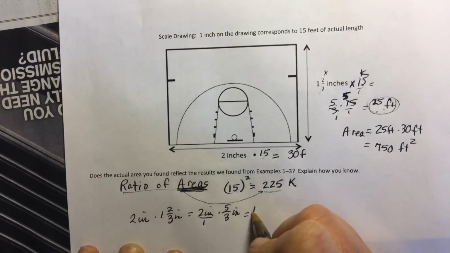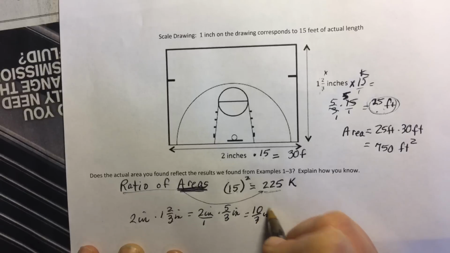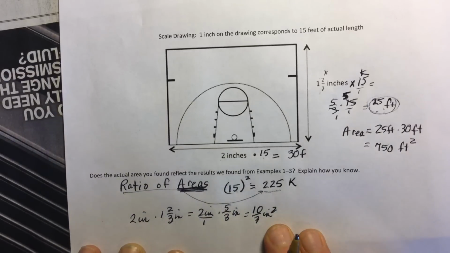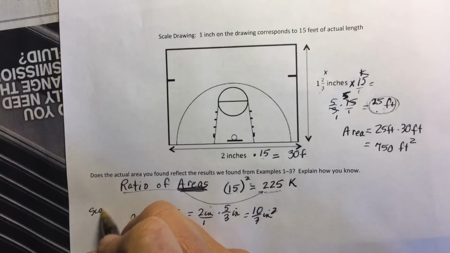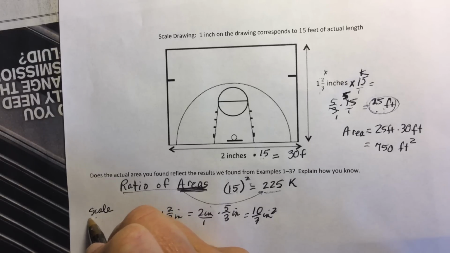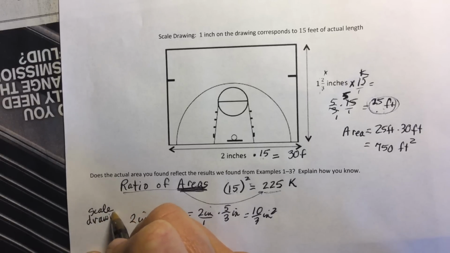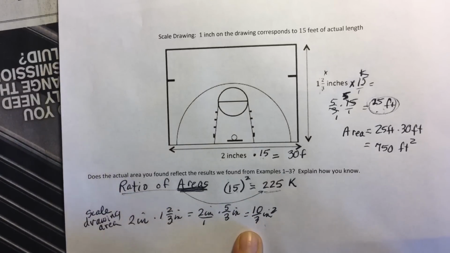And when I multiply straight across, I have 10/3 inches squared. Now we're going to assume that we already knew that. I just wanted to show you how to get that. So this is the scale drawing area.